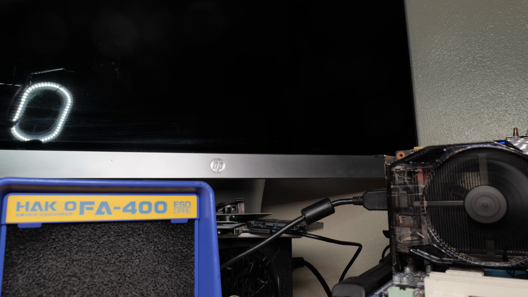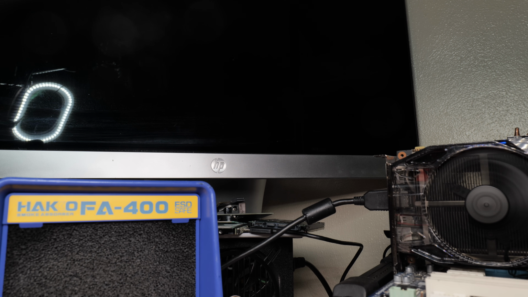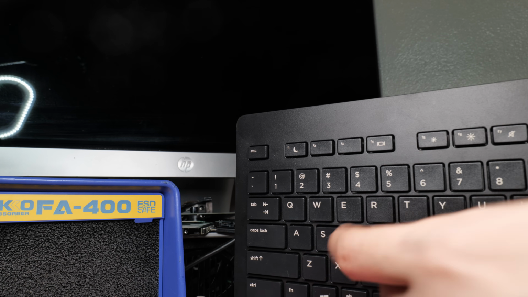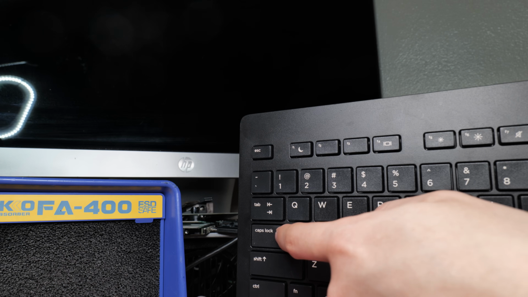Okay, so it's actually crashed. From the looks of it, it's been dead for a while now. But anyways, if we go over to the keyboard, remember that before we had a caps lock light and that it was responsive. Okay, if we click the caps lock, no response.